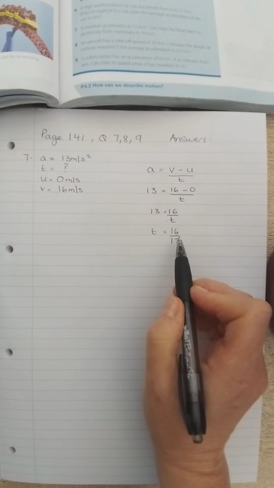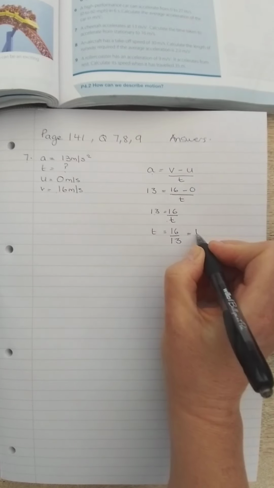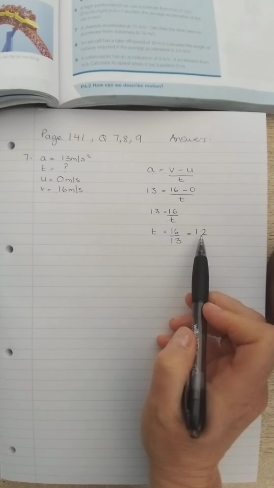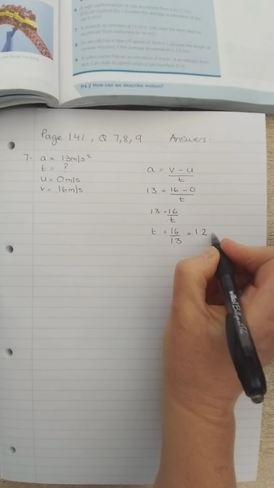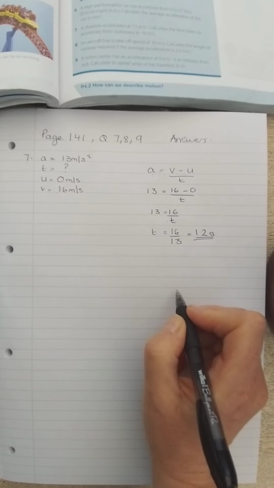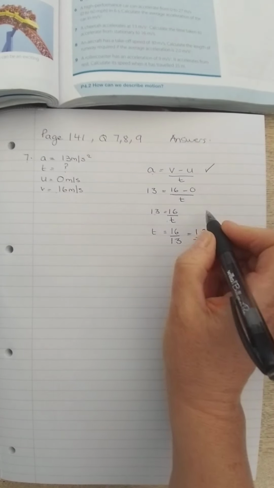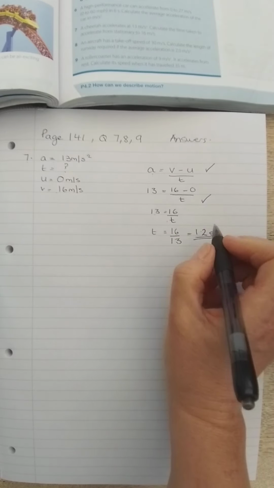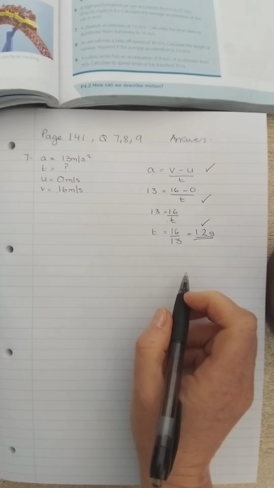So now I get my calculator out. 16 divided by 13 is 1.2. You'll get a whole load of numbers, but I'm just rounding it to 1.2. And it's time, so it's measured in seconds. And that's our answer. The marks you get for this: you get a mark for remembering the right equation, a mark for substituting the right numbers for the right letters, and a mark for the correct answer. So that would give you 3 in total.